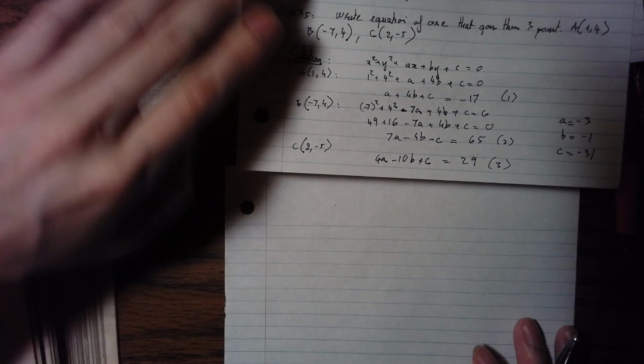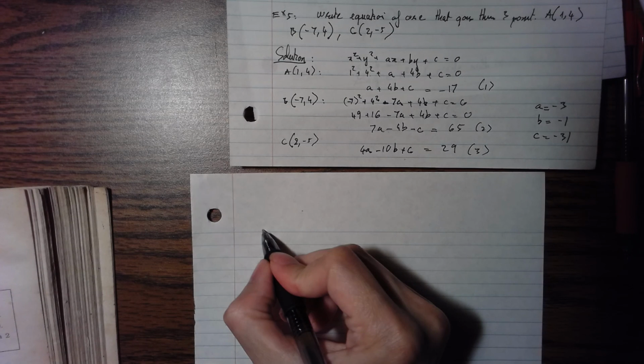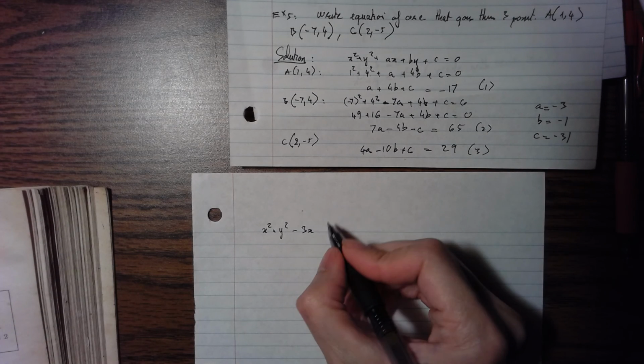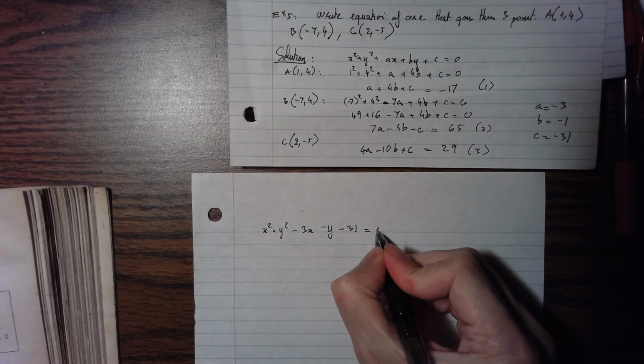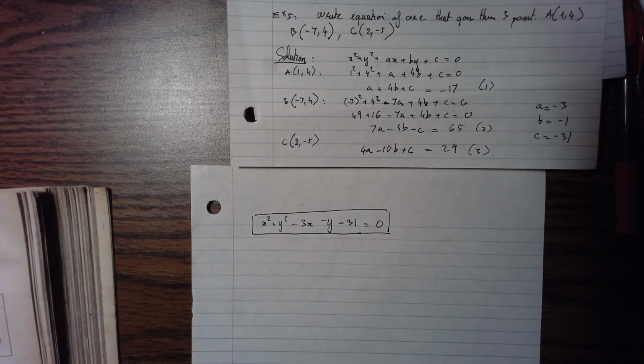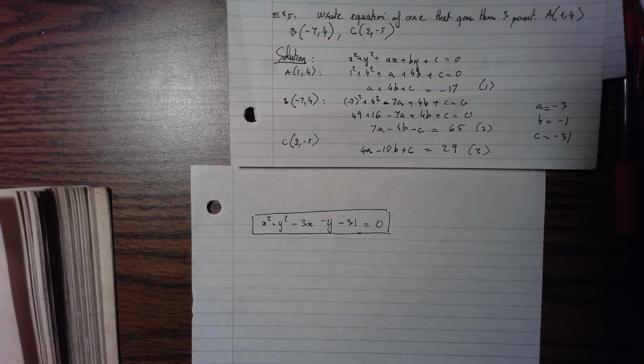Your final answer will be x squared plus y squared minus 3x, plugging them in, minus y minus 31 equals 0. I'm going to skip the step of solving the system. I assume that you already know how to solve the system using matrices or Gauss-Jordan reduced echelon form. You already learned how to do that, so you can solve a, b, c easily. So basically that's the example for the equation.